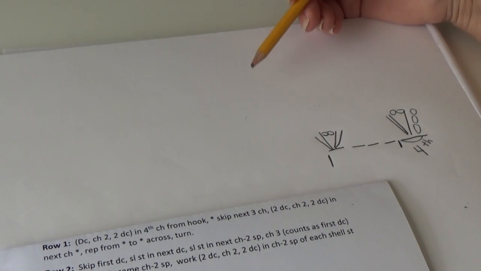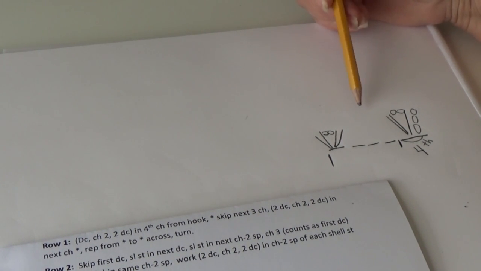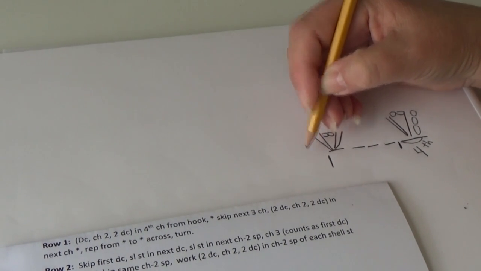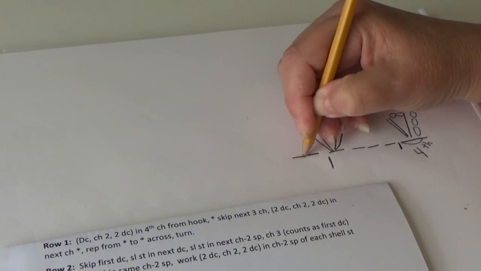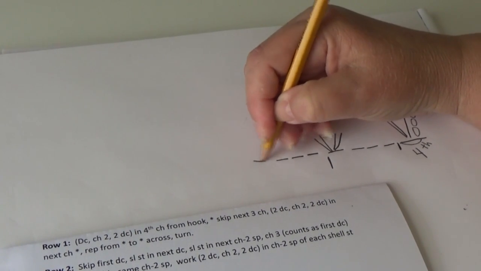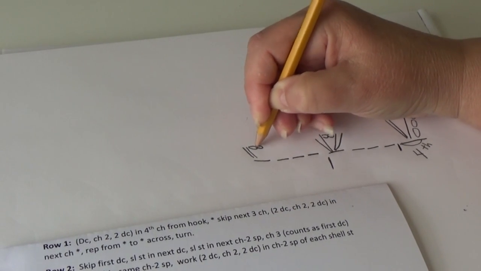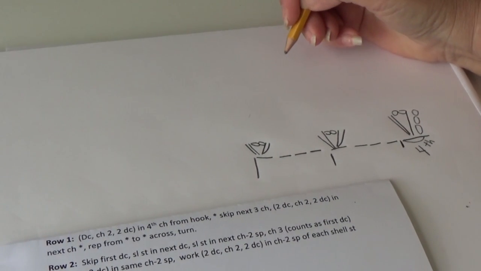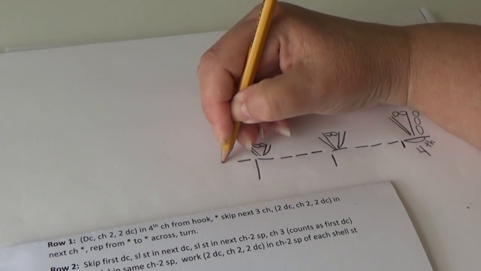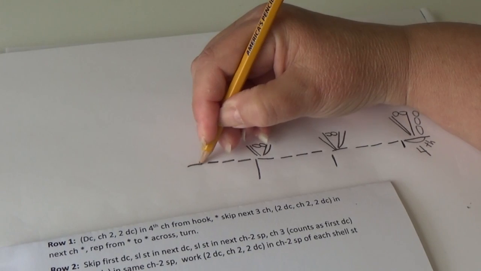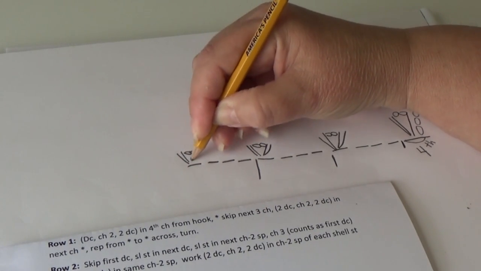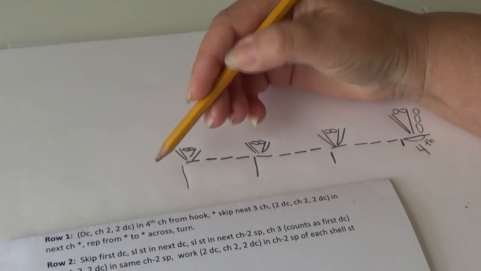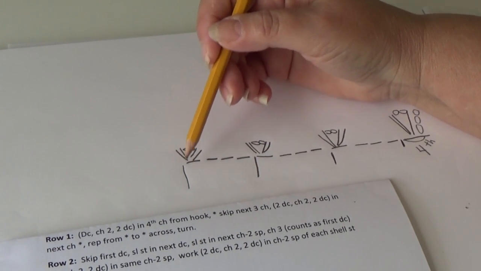This pattern is a pretty basic pattern because it just repeats clear over to the end. So we're going to add 3 more, skip next 3 chain, 1, 2, 3. You're going to do your 2 double crochet, chain 2, 2 double crochet in the next stitch. So that's the end of our second repeat, and you're just going to continue that over. Skip next 3 chain, work 2 double crochet, chain 2, 2 double crochet in that next chain, and you're going to repeat that across to the end of the row.